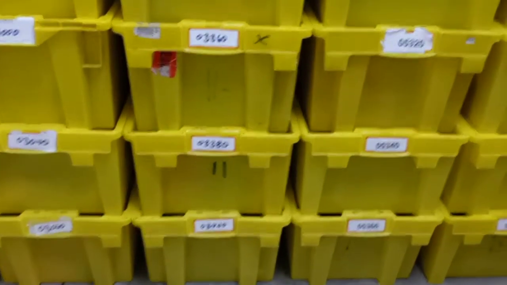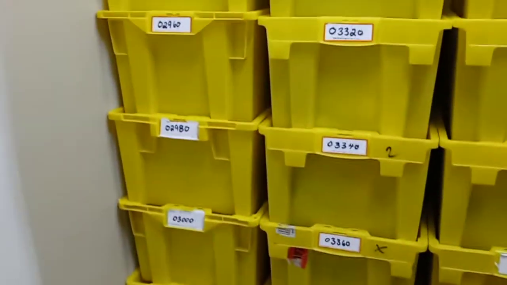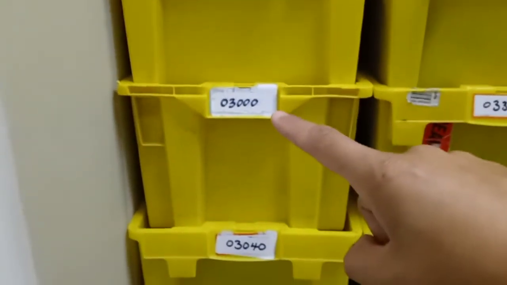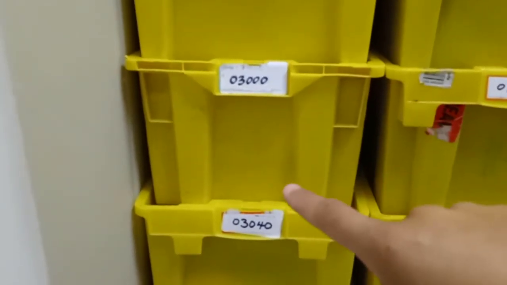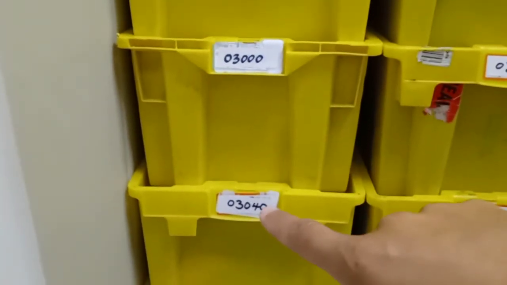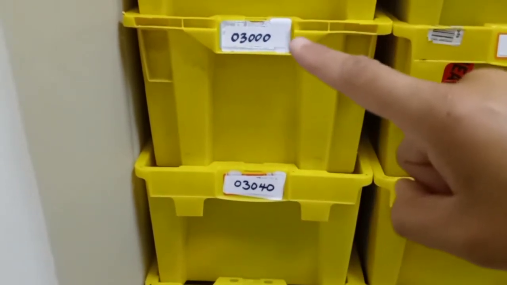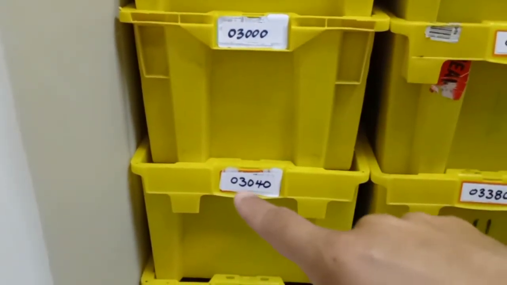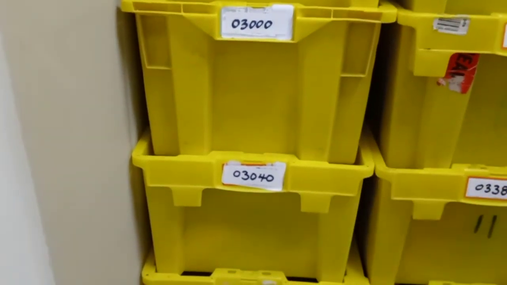Here's another one right there. Oh no, that's not it. Let's see if we can find another. Oh yeah, that's a good one right there. This one is 3,000. I don't have a 3,020, but I have a 3,040. So I know the contents of 3,001 through 3,040 is in this bin.